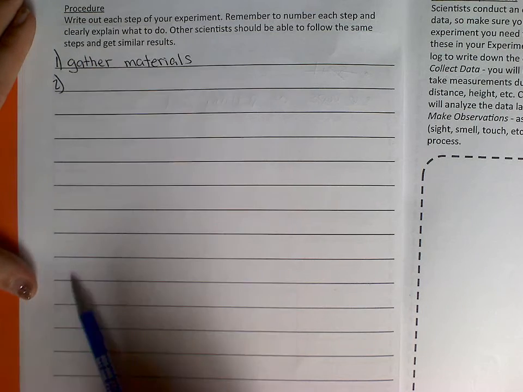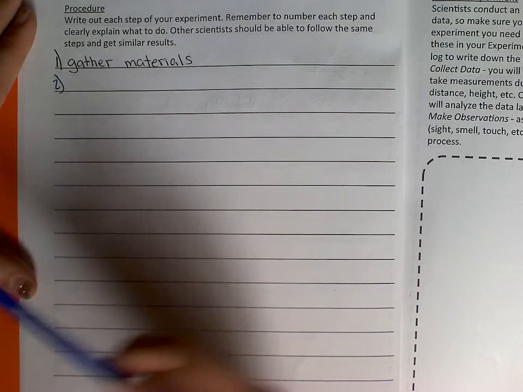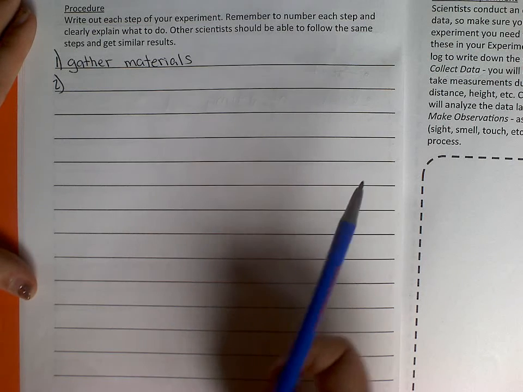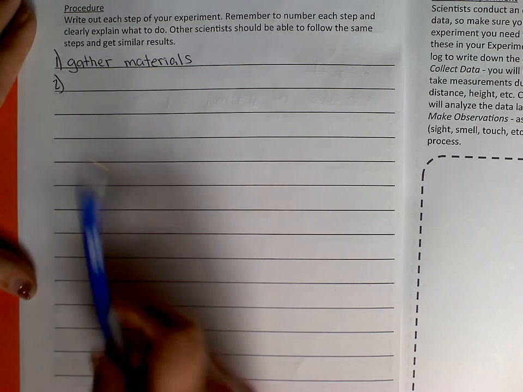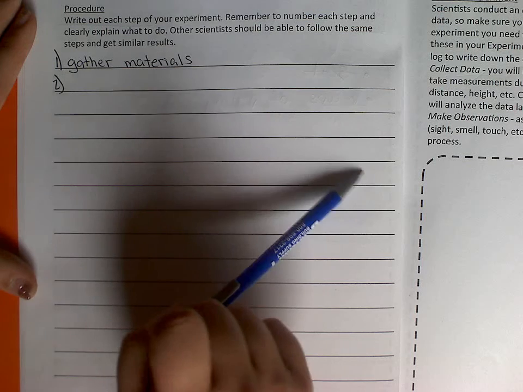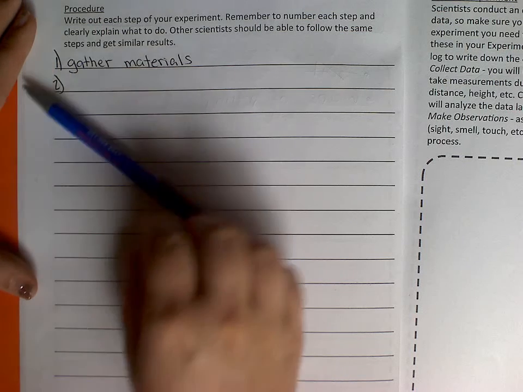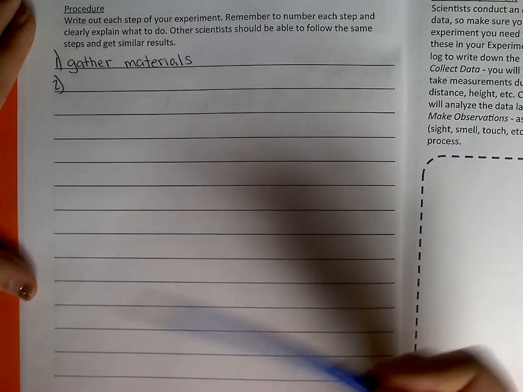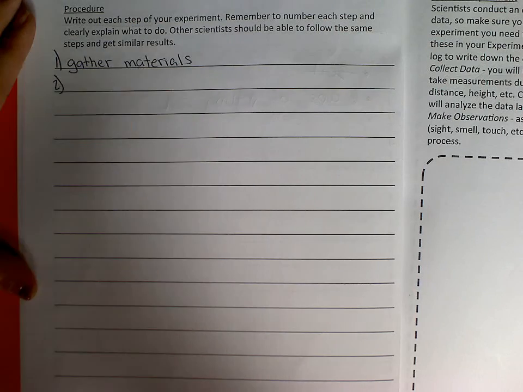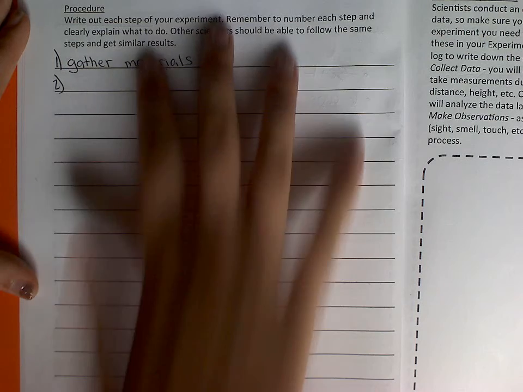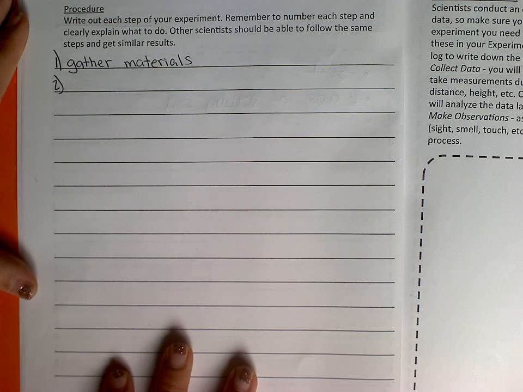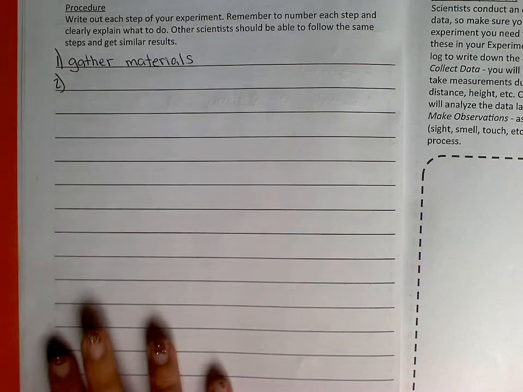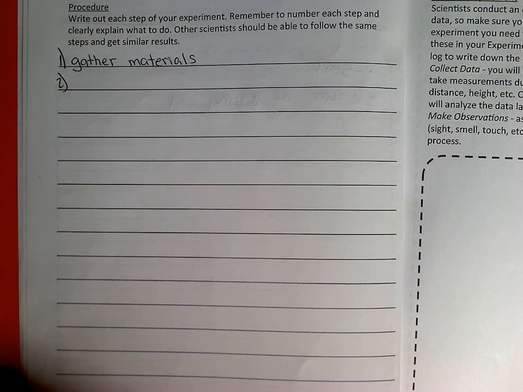Okay, but this is numbered. It doesn't have to be super long. It should be able to be followed by someone else, though. So that means if I'm making cookies, I can't just say put sugar in. Think about a recipe. You're going to say add 1/2 cup of sugar to the eggs. It's going to be very specific. So try to be specific so that it can be followed by someone else, but it doesn't have to be a whole paragraph. Okay? If you have questions about this, please make sure that you ask. It kind of can be a lot if you haven't done it before.